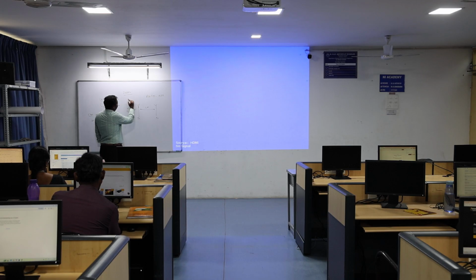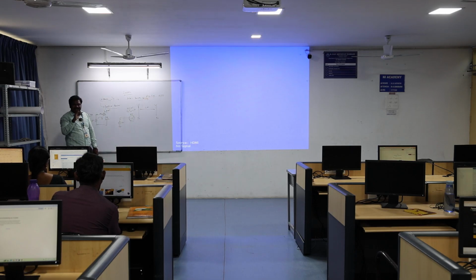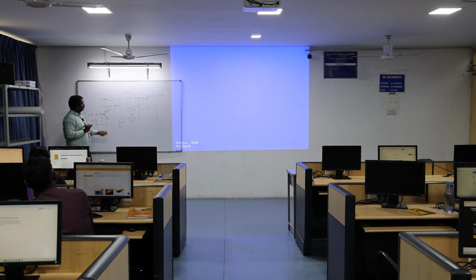Normally the microwave spectrum covers signals from 300 megahertz to 300 gigahertz. I will tell you the concepts one by one. First of all, today's session is about microstrip patch antenna design.